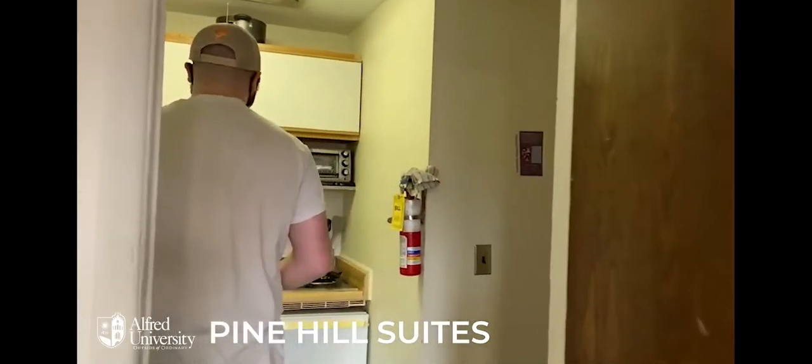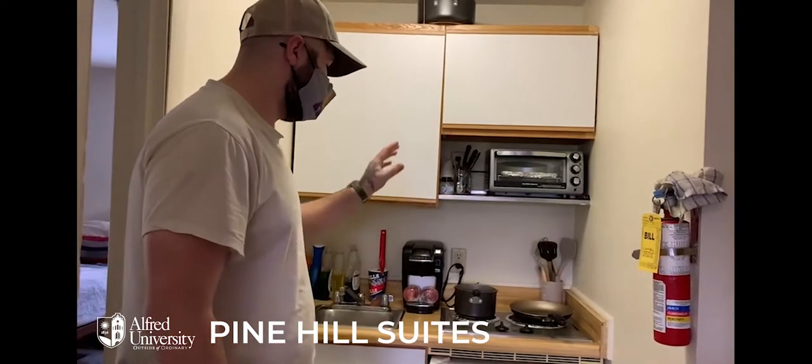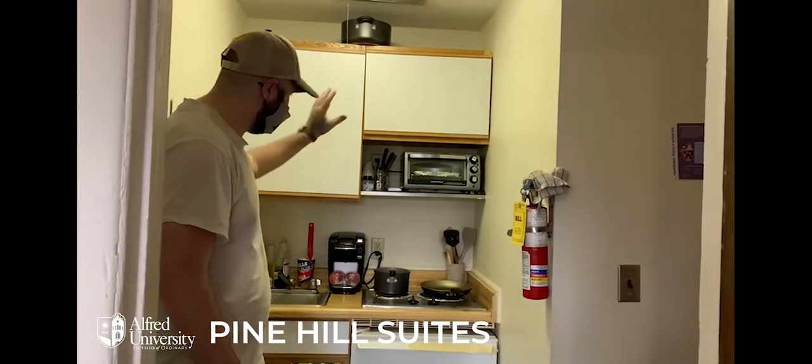Coming this way, you've got the kitchenette. It comes with a mini fridge, a small 2-burner range, a small bar sink, and some kitchen cabinets. Always gotta have a fire extinguisher for those mistakes.